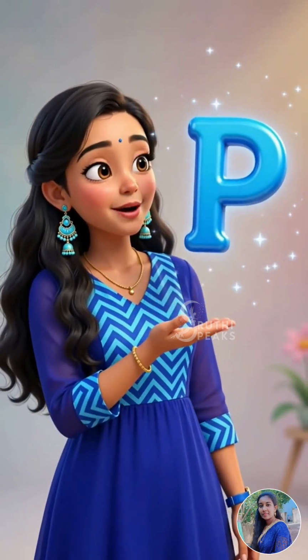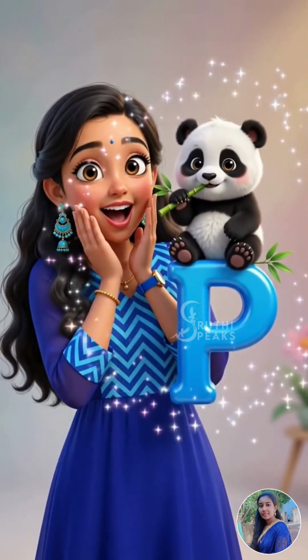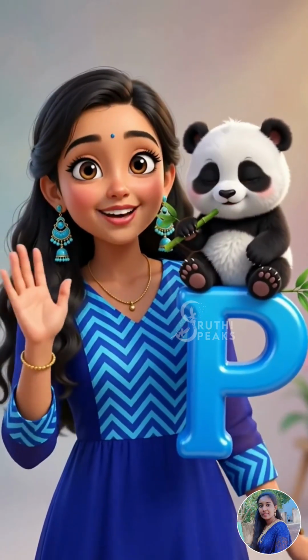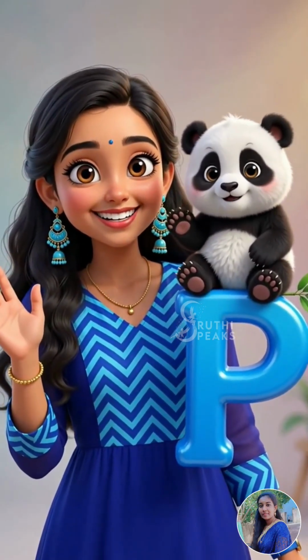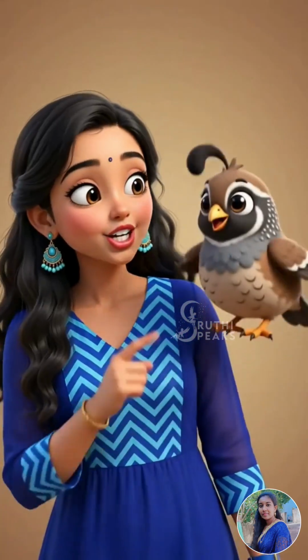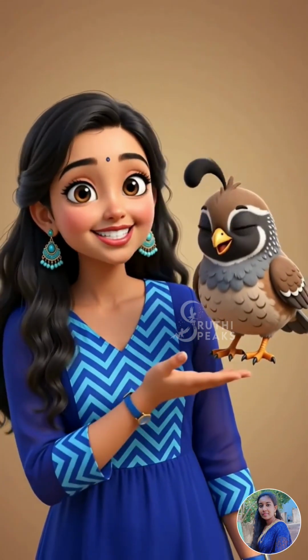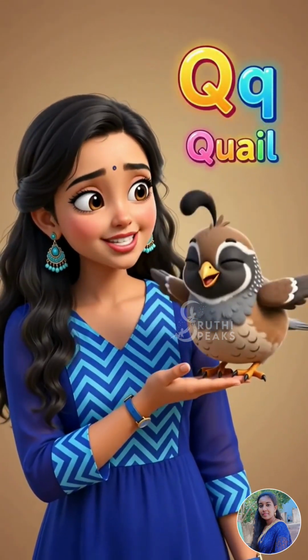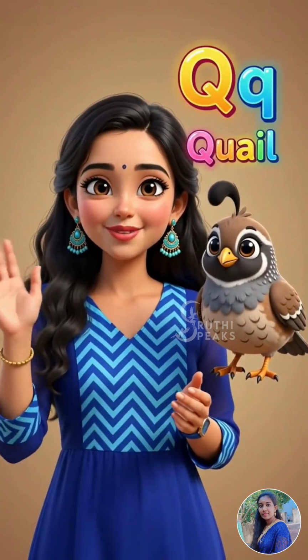Today, let's learn about the letter P. P is for a big furry panda. Hello everyone! Let's learn about the letter Q. Q is for quail. This is a cute little quail. Can you say quail? Great job!